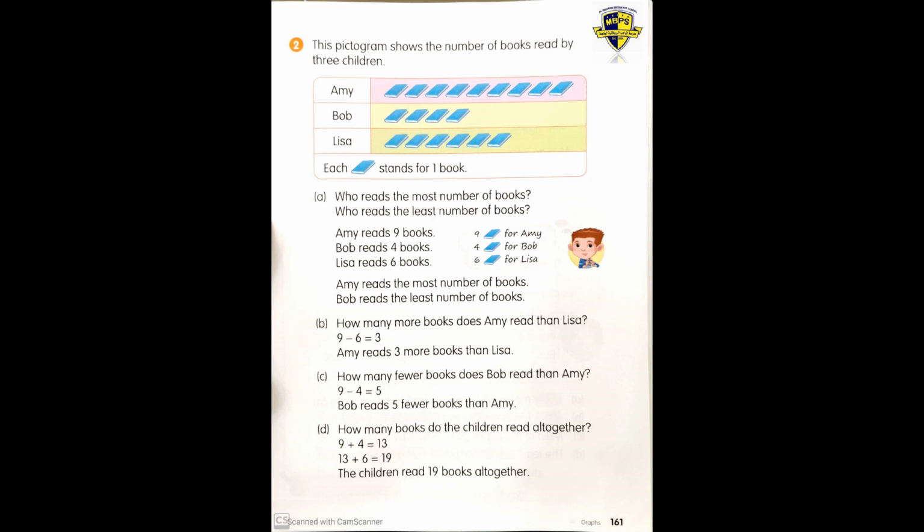So first you add. 9 add 4 equals, we'll take the first 2 books. So 9 plus 4, which is Amy and then Bob. Together they read 13. But still we have to add Lisa's because she's reading as well, 6 more books. So we do the 2 first to make it easy. 9 plus 4 equals 13. And then 13 plus 6, the other 6 for Lisa, makes it 19. So how many altogether? This is a bit challenging, but you can try. The children read 19 books together.